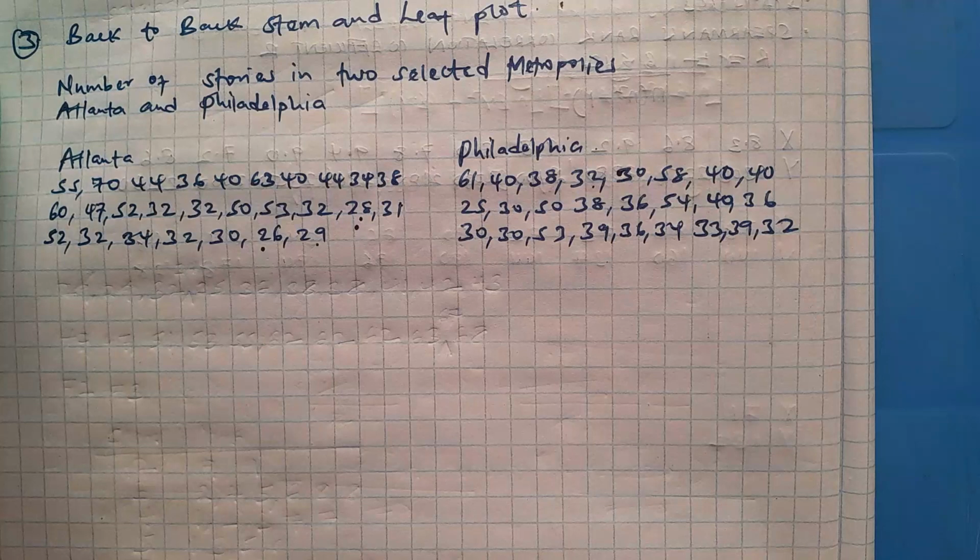And after constructing it, you can use your construction to make comparisons and comment on the variability of data in the different places, the different metropolis, or the different areas, whatever, two different places. That's where you use back-to-back stem and leaf plots.